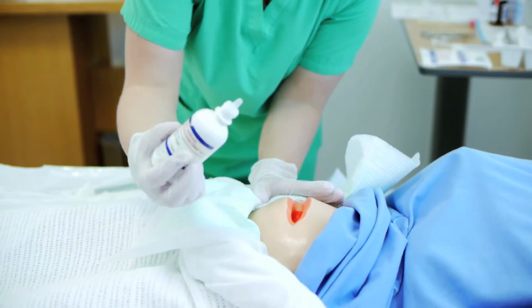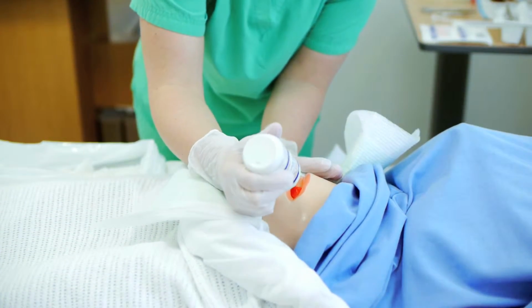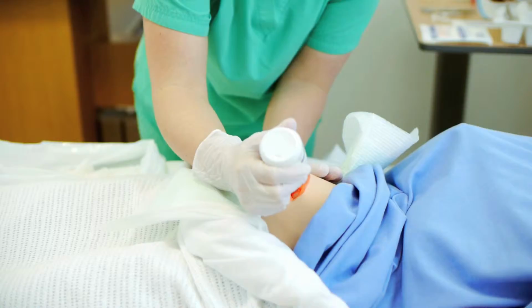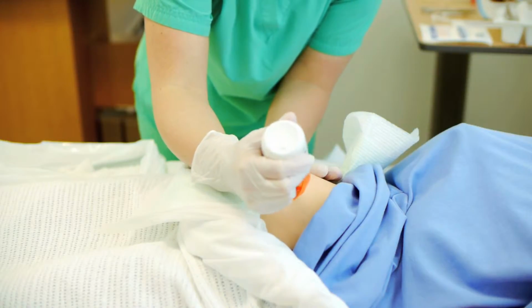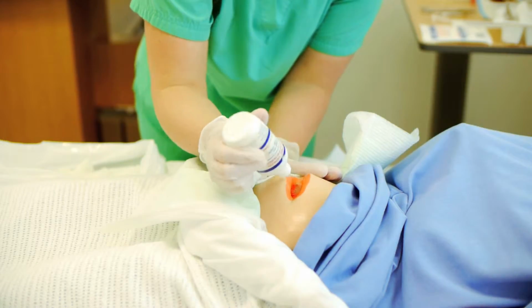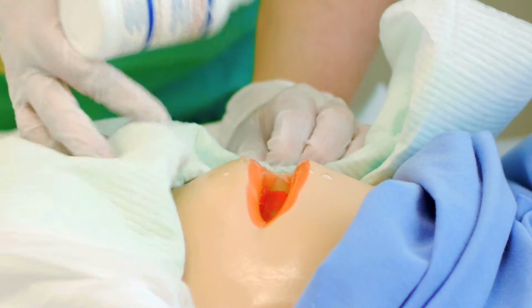So to start, we're going to cleanse your wound. The purpose behind irrigating a wound is to stimulate the granulation tissue to form and to remove any non-viable tissue or bacteria from the surface of the wound.